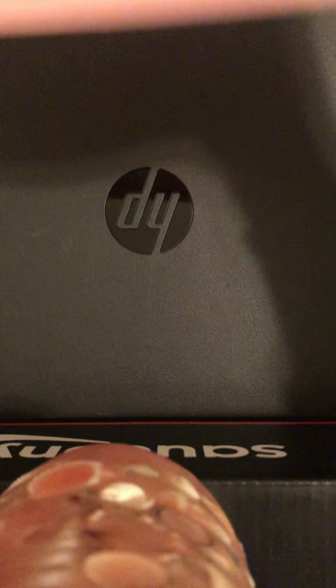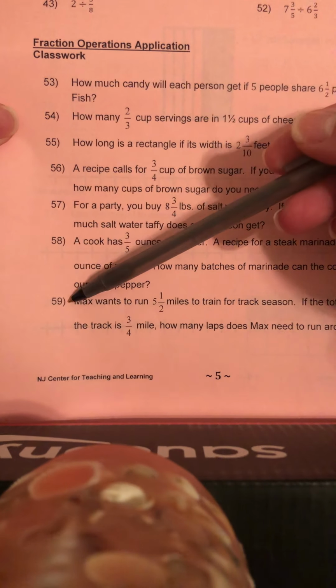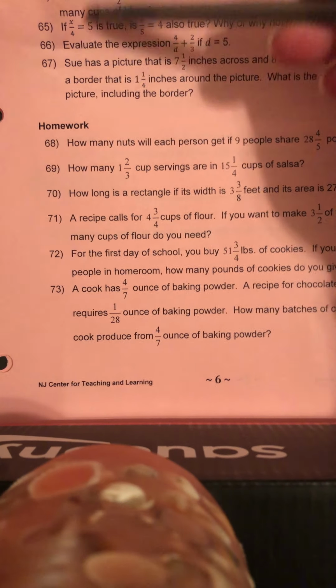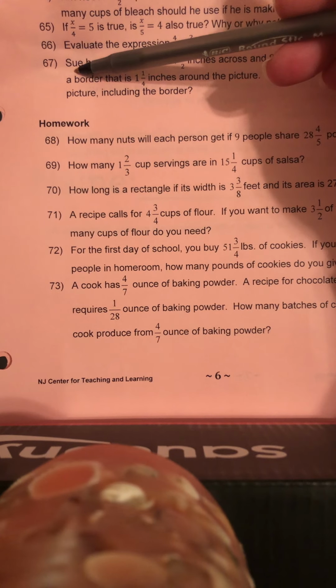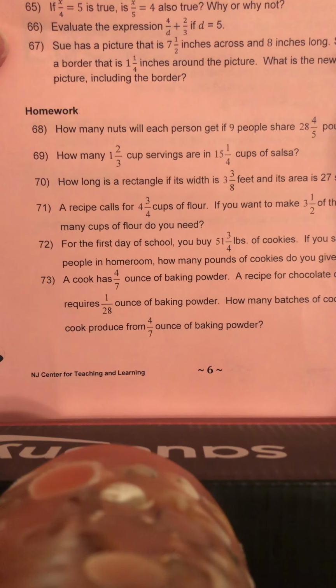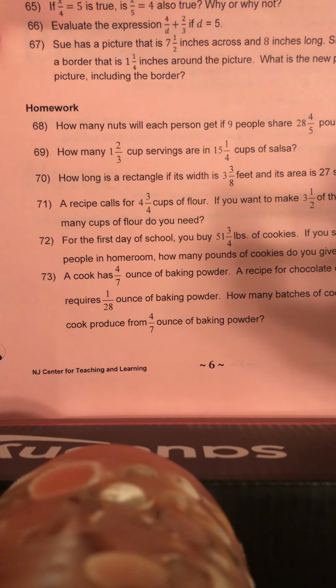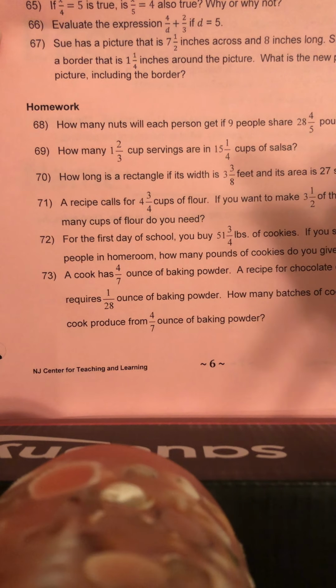So you're doing on page 5 where it says classwork, okay, see how it says classwork? And then it continues on page 6 until you get to where it says homework. So you're stopping after number 67. So you are doing numbers 53 to 67 in your pink packet, okay? Those are the questions that you are doing.